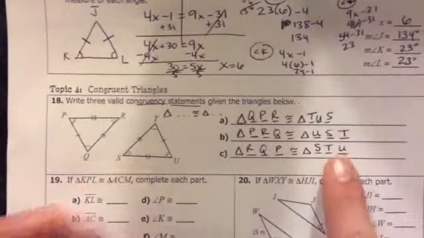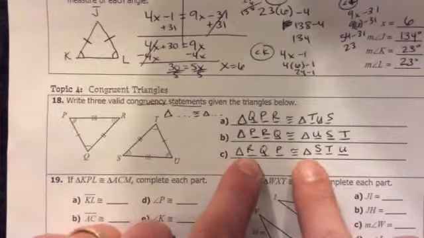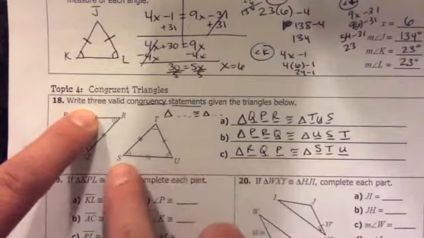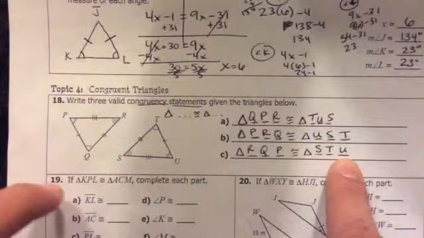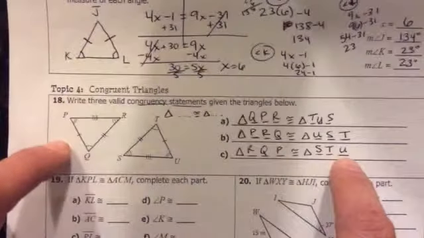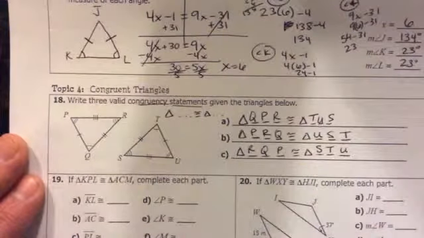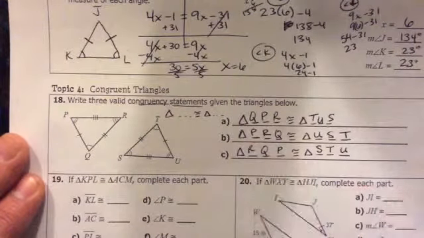Now, the key to point out is that these first slots have the same number of markings in them. So R and S both have 3. Q and T are both in the second slot. They both have 1. And P and U in the third slot both have 2. Gotta make sure you match up your angles there.